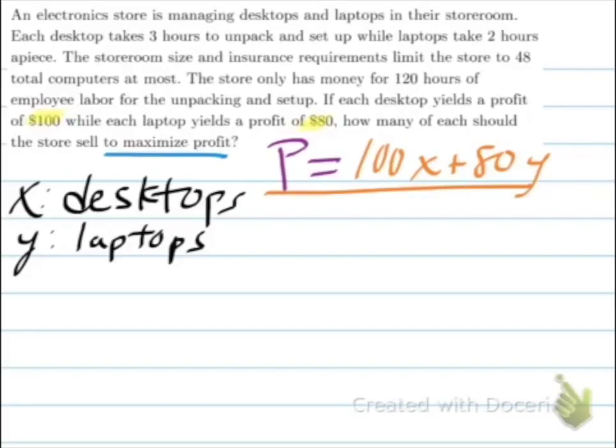So now let's find our constraints, and this can be the tricky part. What are our limiting resources? What are the things we have limited amounts of? Let's look at some of the other parts of our problem here. It tells us how long each thing takes, but it doesn't tell us how much we have yet. Here's a restraint. The storeroom size and insurance requirements, they don't want you to have too much merchandise on hand in case it gets stolen, is 48 computers at most. So you can only have 48 total items on hand.